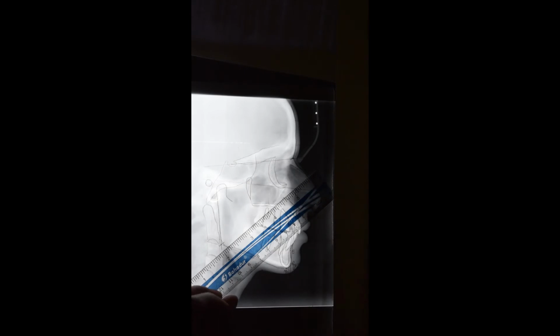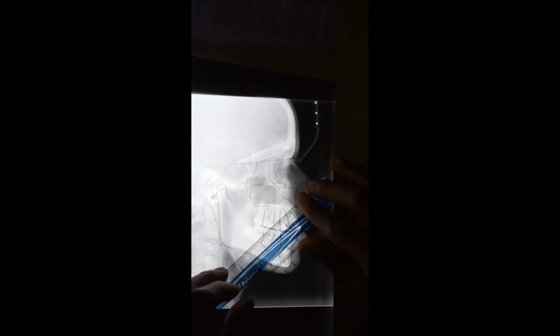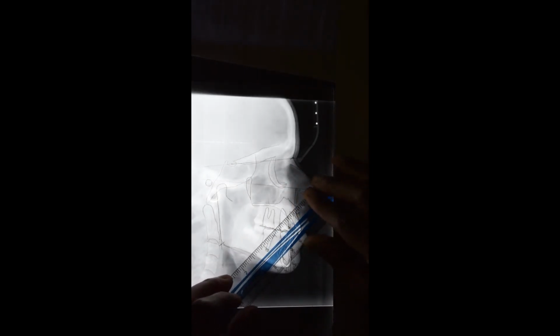Now, the other constructed point of the mandible is called gnathion. For that, I will take pogonion, place my scale between the points pogonion and menton, and move straight down in this direction. Okay?